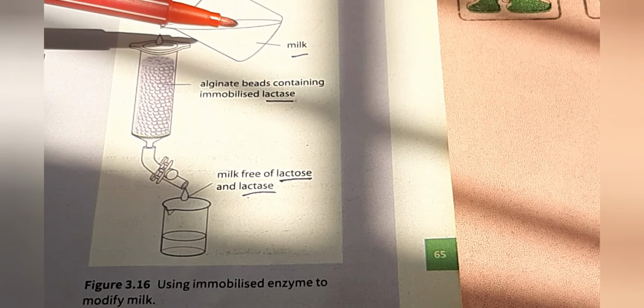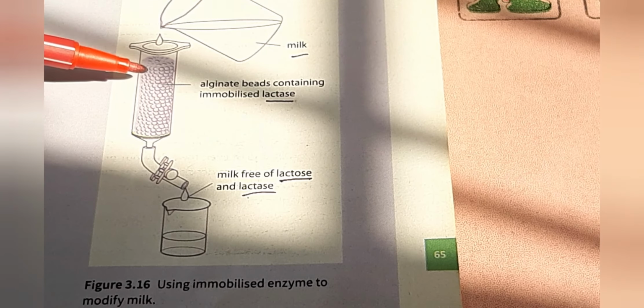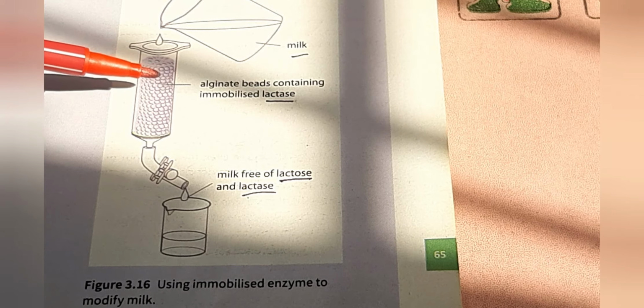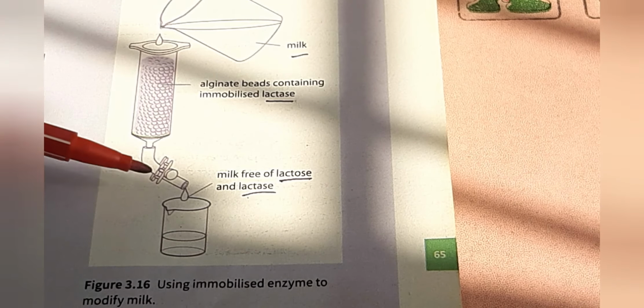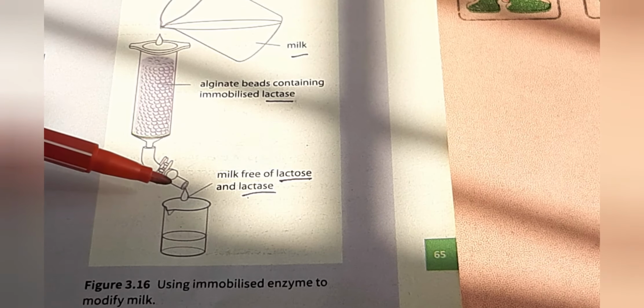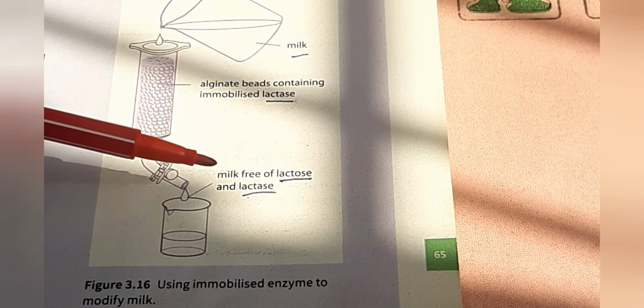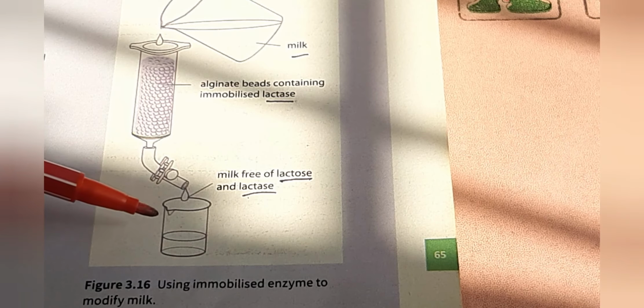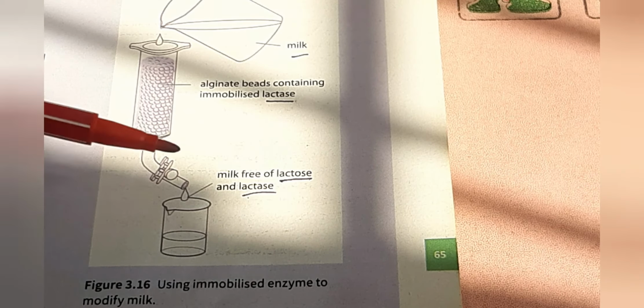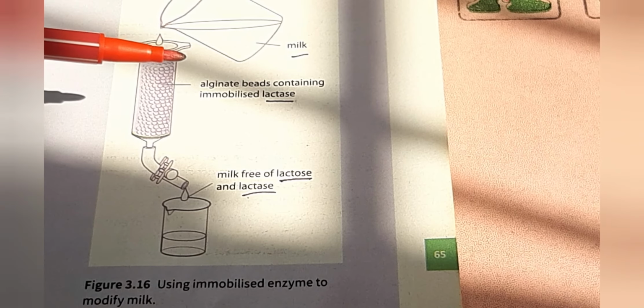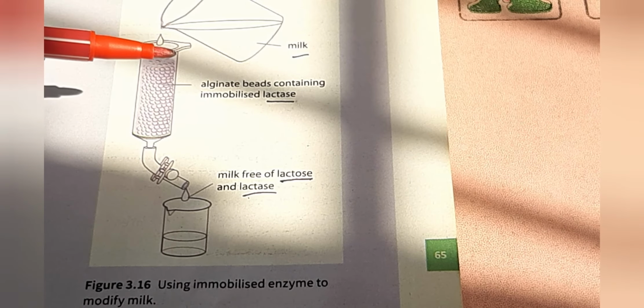So here this is milk, and this is alginate beads containing immobilized lactase, and here is milk free of lactose. Lactose and lactase, two things. So this is an immobilized enzyme used to modify milk.